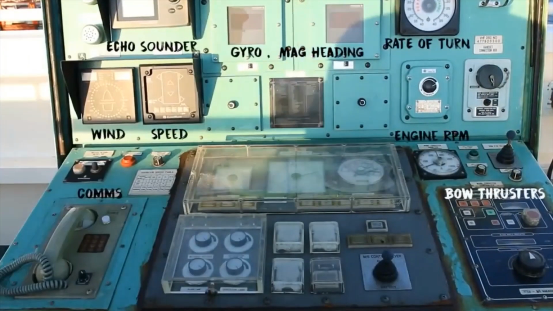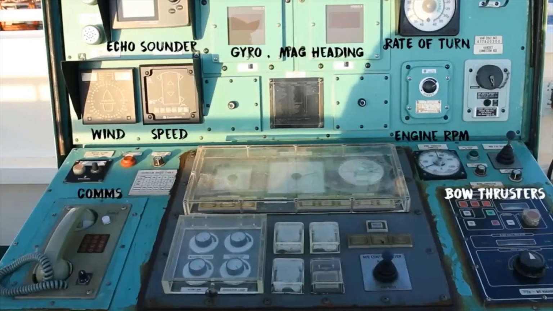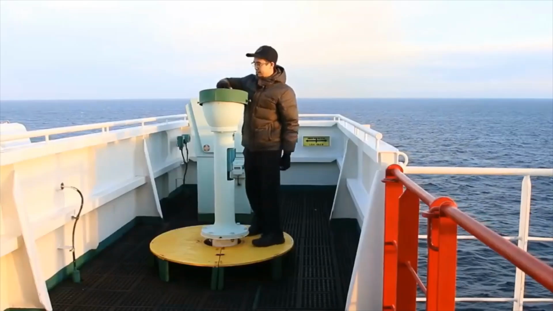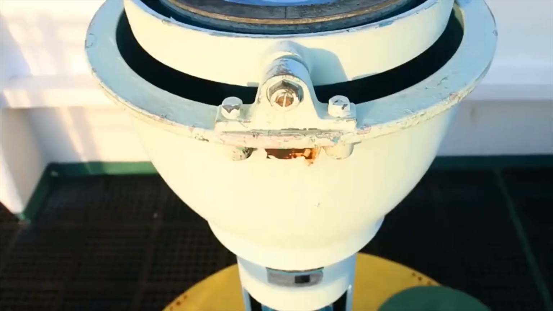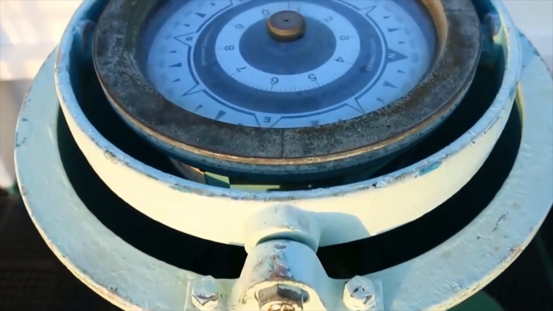Here you find controls for the bow thrusters, indicators for speed, engine RPM, rate of turn, heading, compass, speaker and mic. This is a gyro repeater for taking bearings of objects or celestial bodies.